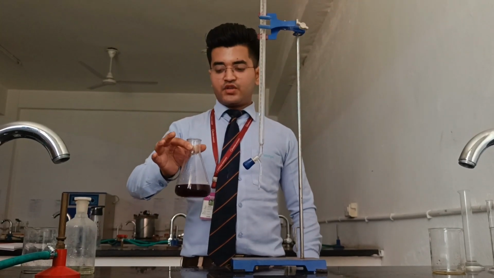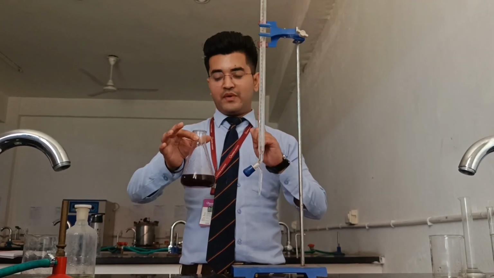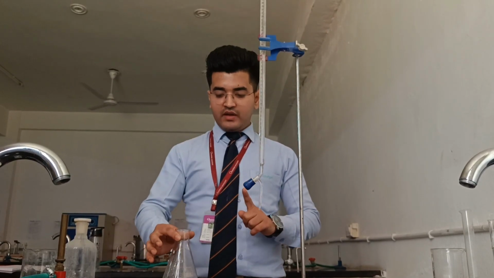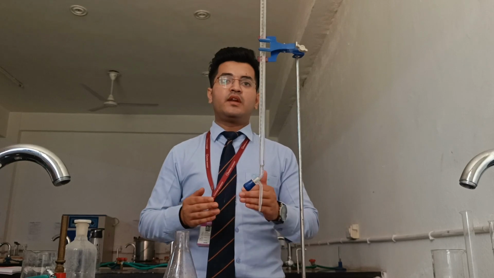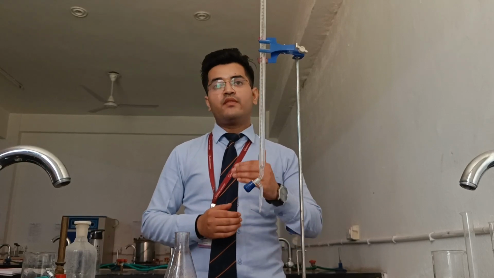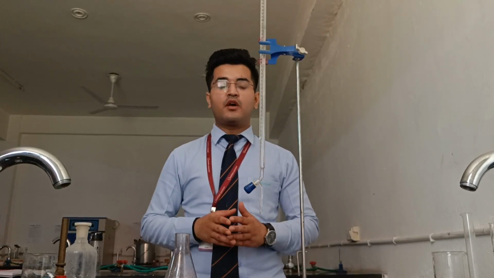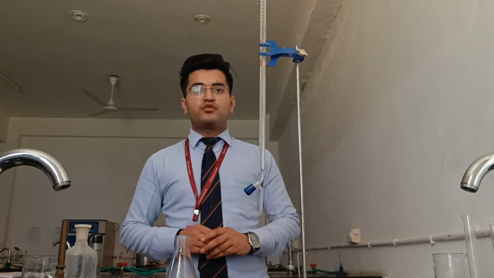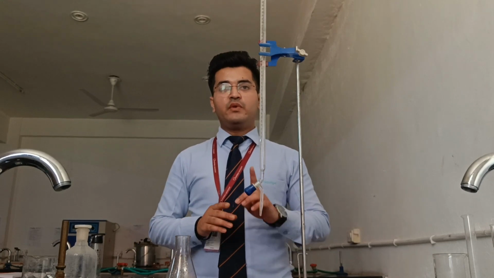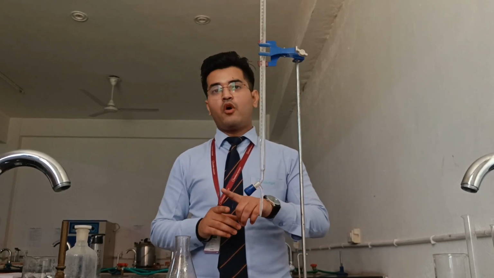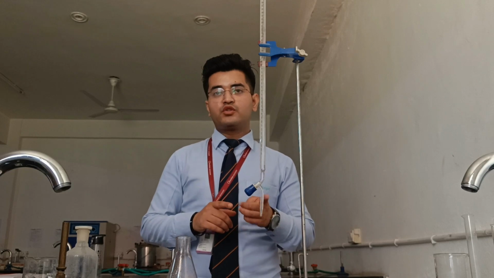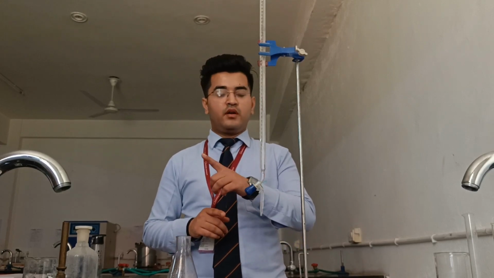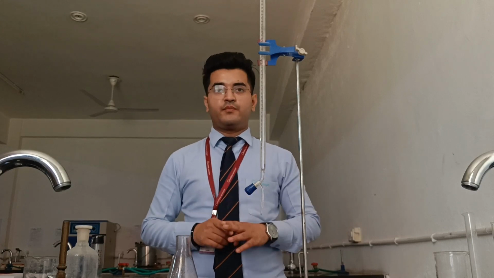So now we will do the complexometric titration of disodium EDTA with magnesium sulfate. So what do we have to do? We have calculated our reagents, weighed them, and made the samples according to the calculation in the laboratory. So for the buffer, we will take 5.4 gram of ammonium chloride and dissolve it in 70 ml of ammonia, and then make the volume up to 100 ml using water.